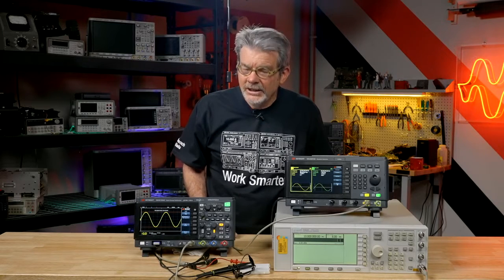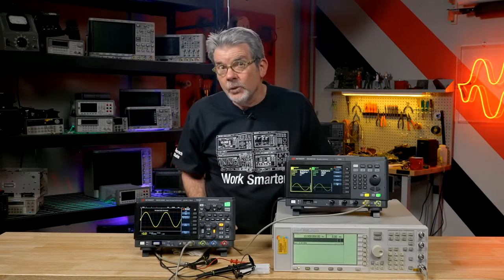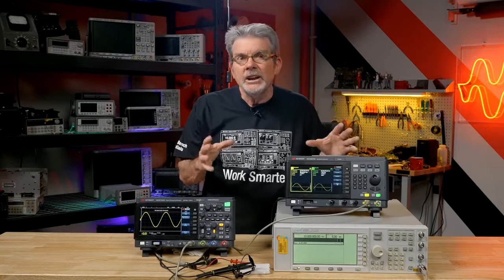Bandwidth determines the fastest signals that can be accurately captured and measured. The front-end hardware on an oscilloscope is basically a low-pass filter. That means it can pass low frequency signals through to the analog to digital converters, which we'll be talking about a bit later, but it can't pass higher frequency signals to the ADC. It will begin to attenuate higher frequency components of the signal.